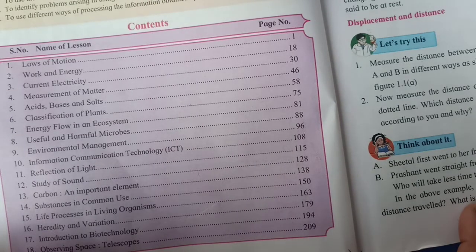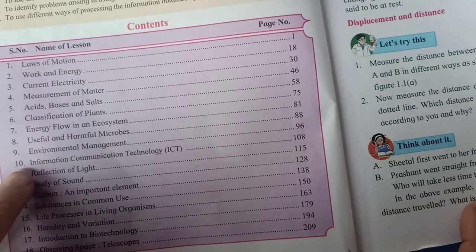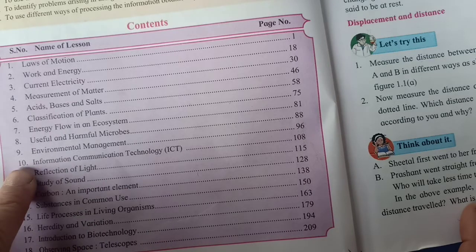Among these 18, some topics are related to Science 1, some to Science 2. The first 10, that is 1 to 10, are for the first semester. We are going to study those 10 topics in the first semester.